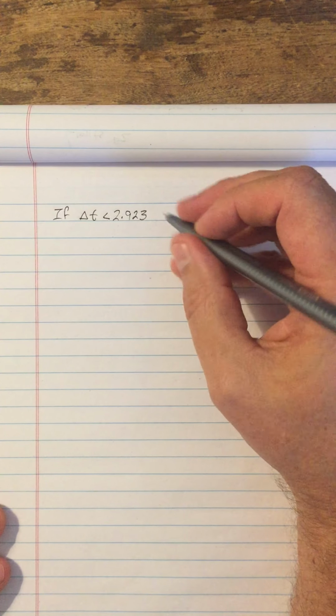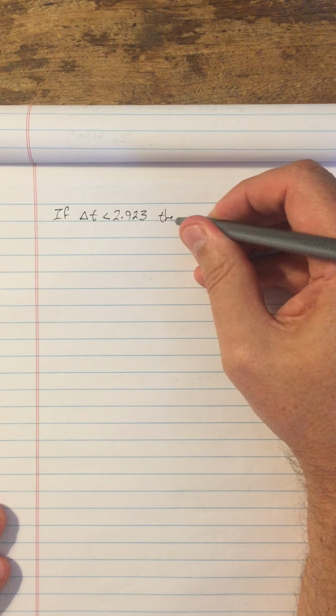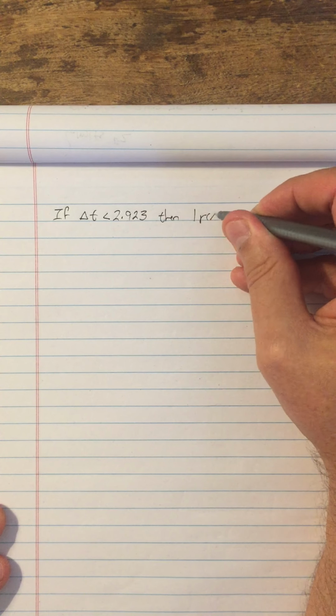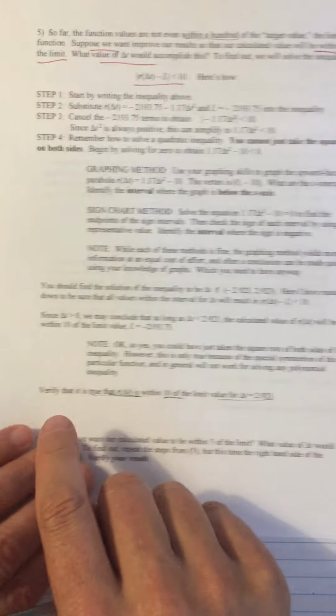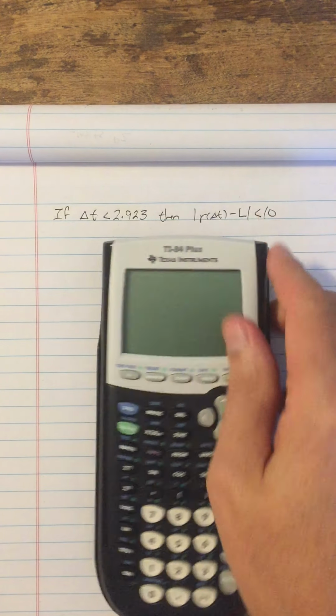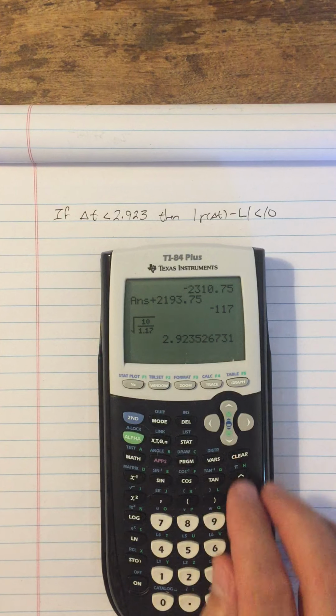If delta t is less than 2.923, then the absolute value of r of delta t minus L is going to be less than 10. That's my claim that I want to verify. All right, so how am I going to verify it? I'm going to say, what is r of 2.923?